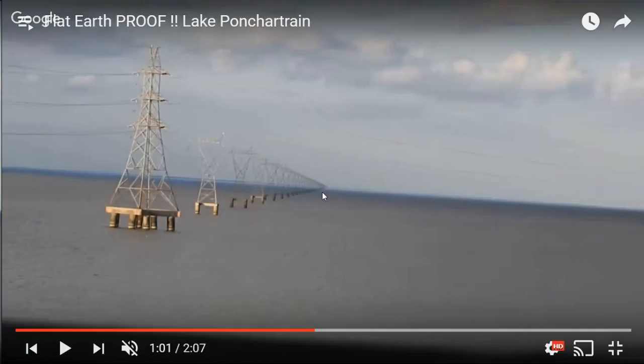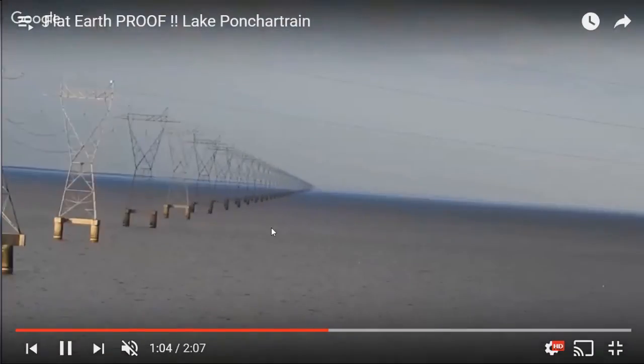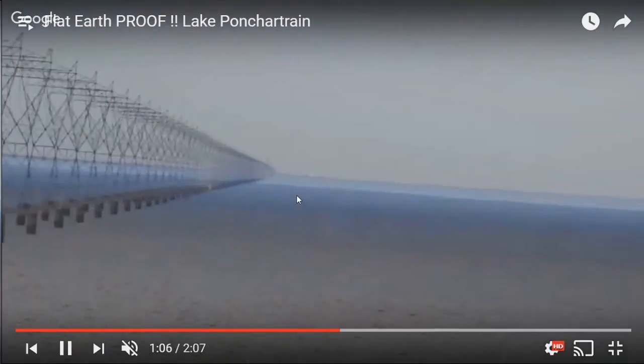Can you play it a little further, maybe, the video? This one here? Yes, yeah. Just let it run a bit. Is there a point where he drives past the power lines? There should be, right? No, there isn't. Okay.